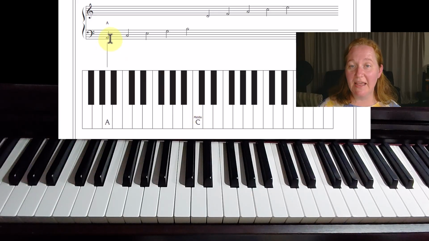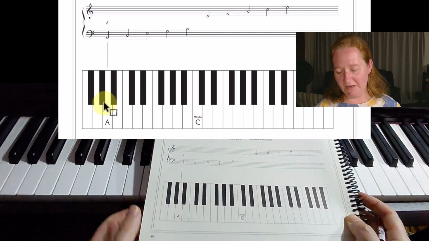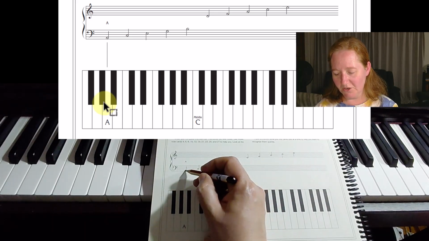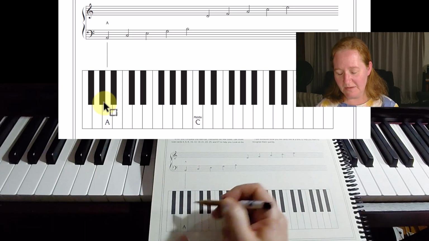So it starts with A down at the bottom. We had G, gum boots dancing, G. A is going to be the note right above it. So here is our G, and A is going to be right above it. So let's do it on the book again so that you can see how it corresponds. So A is the bottom space in the bass clef, and that's going to be that A.